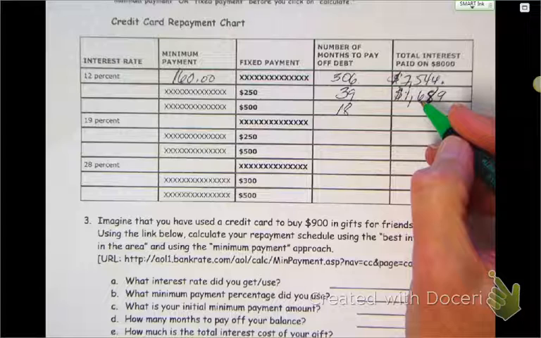Okay. So what are you noticing here? What's the pattern you're noticing? Right, when you pay off more, the amount of time and the amount of interest are going to go down, which is logical.